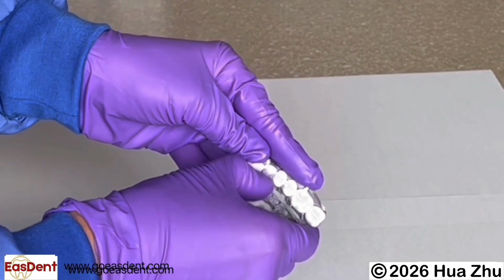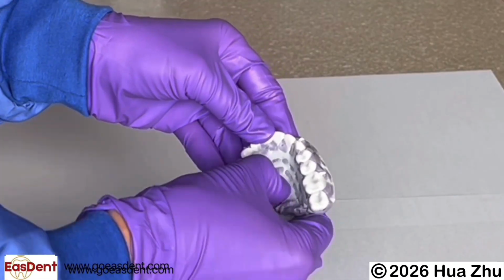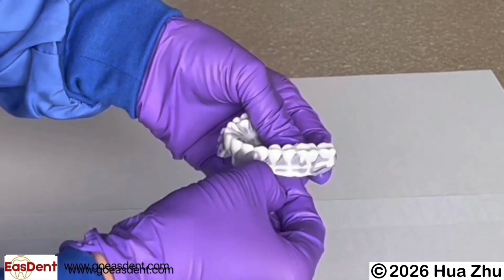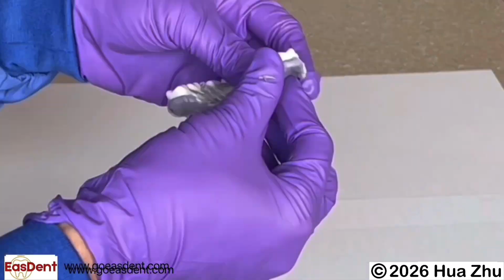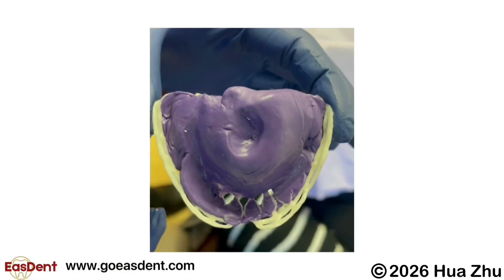Putty impression material will self-set completely in about 5 minutes. In case the putty material is set before you are happy with the teeth position, quickly peel off the material before it sets further and repeat the procedure again. Now you have a customized maxillary Easdent tray with the correct teeth position.